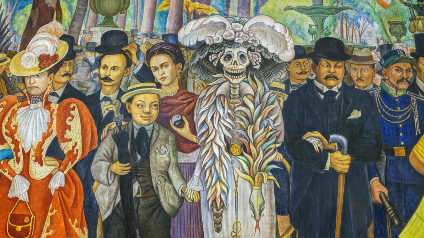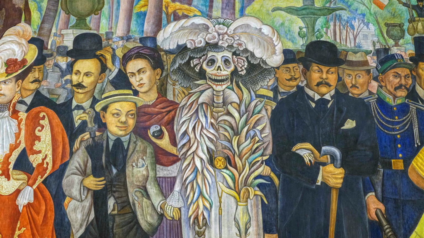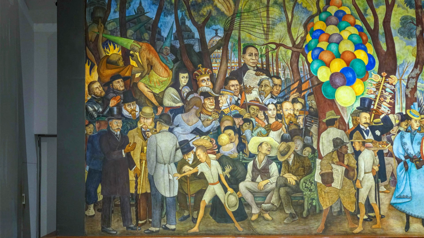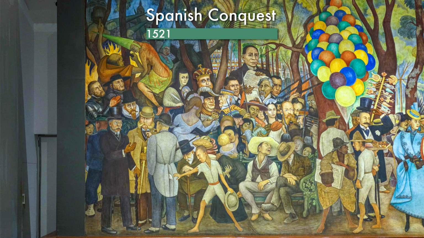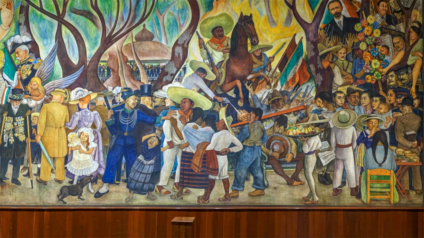The physical act mirrors what Mexican artist Diego Rivera asks us to do conceptually, which is to walk through 400 years of Mexico's history, from the Spanish conquest of 1521 to his own present moment in the mid-20th century.